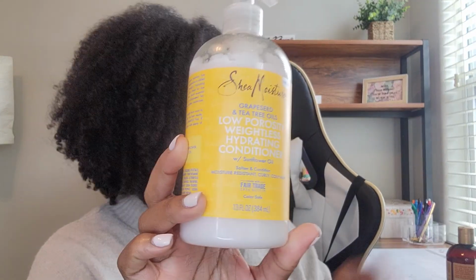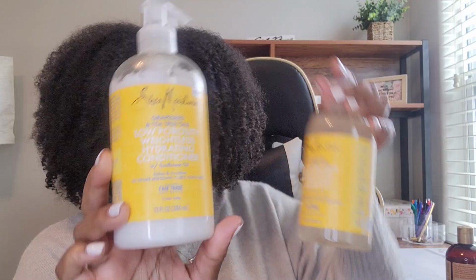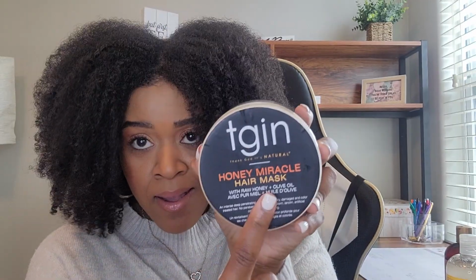After you go on with your moisturizing shampoo, you want to go for a conditioner. I have been using this one lately, which is the same line, but this is the conditioner version of it. After you do that, you want to deep condition your hair. It is so important that we deep condition our hair, period, but definitely if you have low porosity hair. Y'all, this right here is bad. This is the Thank God It's Natural Honey Miracle hair mask. Has raw honey in it, okay? And it has olive oil.